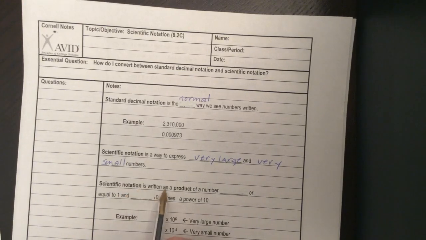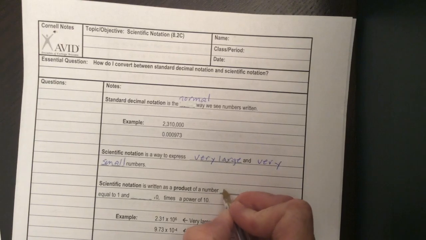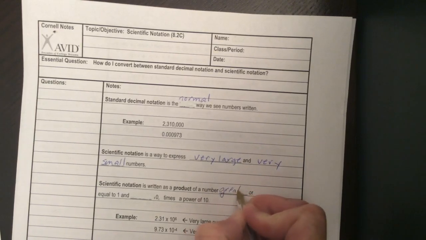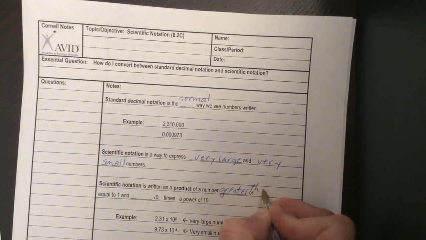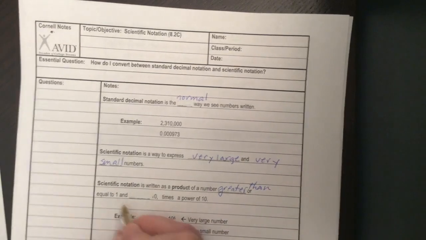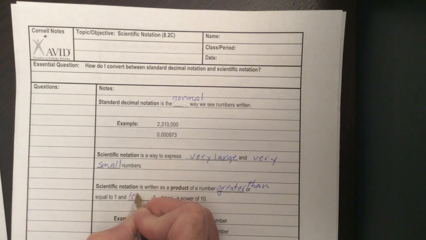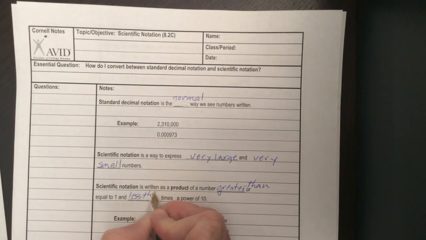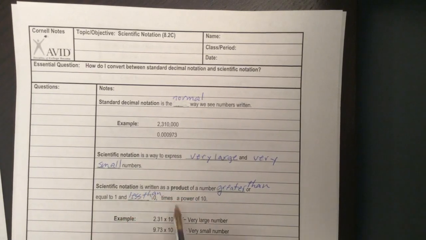Scientific notation is written as a product of a number greater than or equal to 1 and less than 10 times the power of 10.